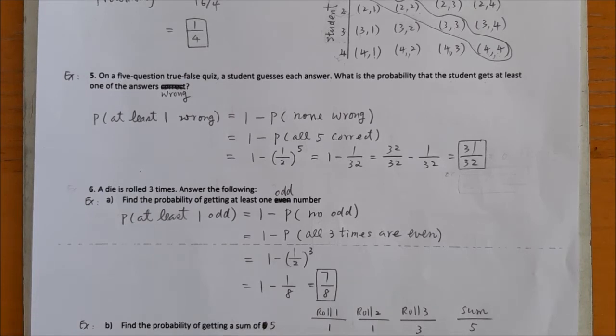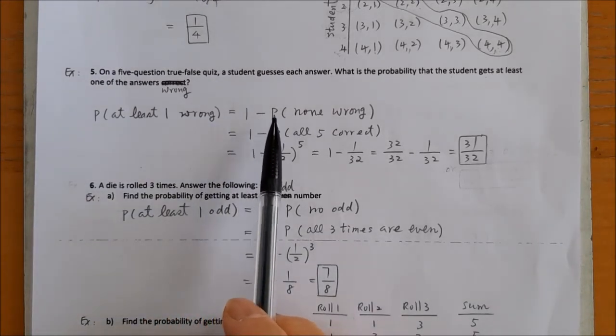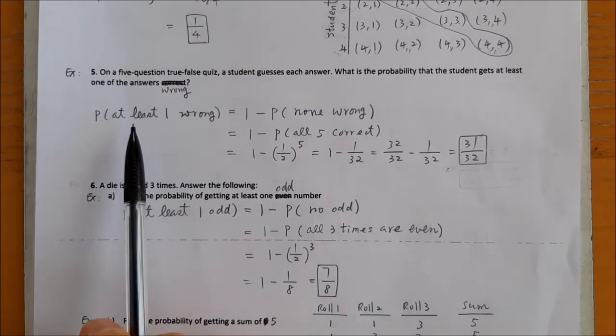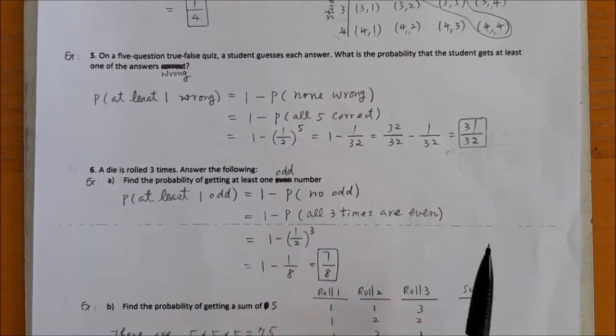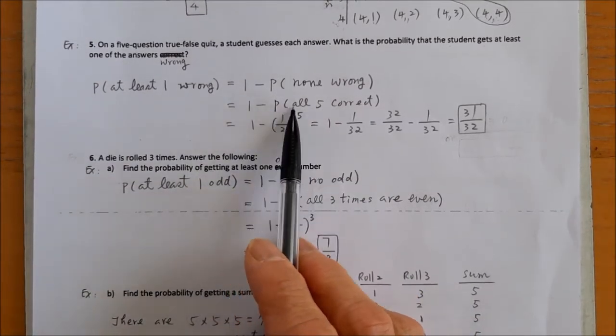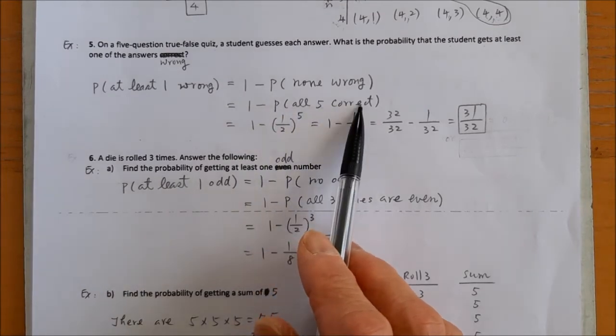That means 1 answer wrong, 2 answers wrong, 3 answers wrong, or 4 answers wrong, or 5 answers wrong, add together. Is exactly the same as total probability 1 minus probability of none are wrong. Nothing is wrong, that is going to be probability at least 1 wrong. So none of them wrong, that means they are all right. So 1 minus probability all 5 questions are correct.